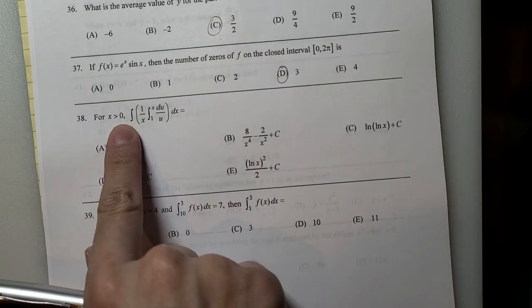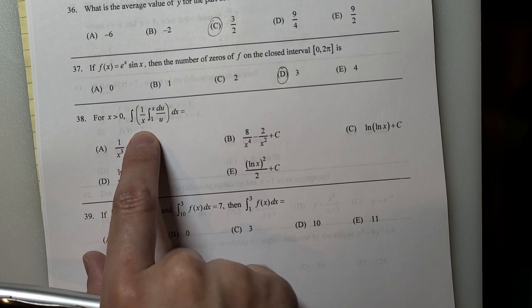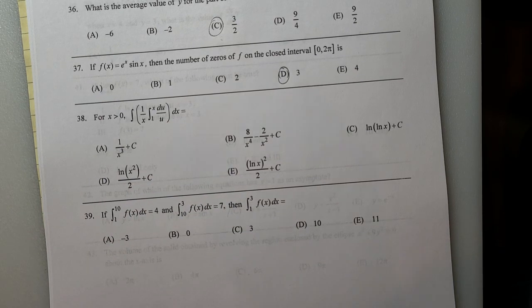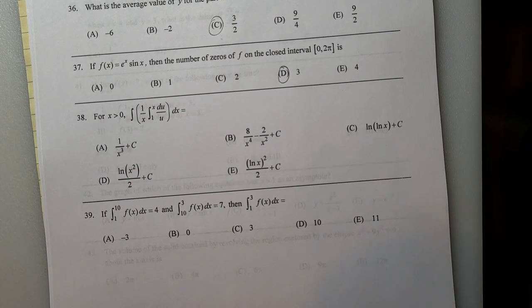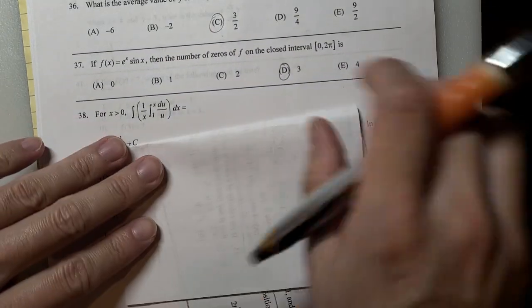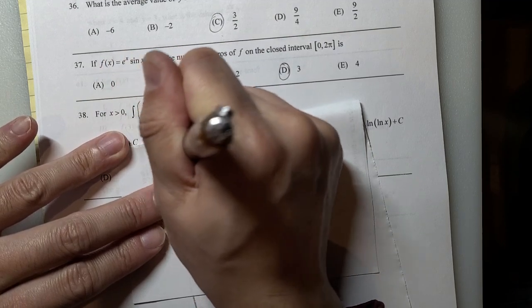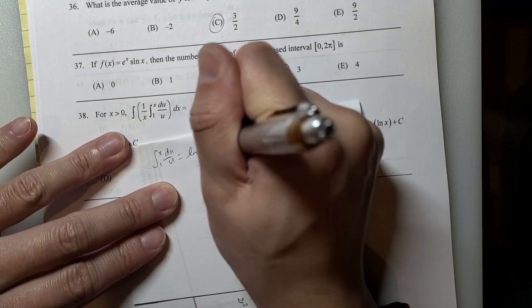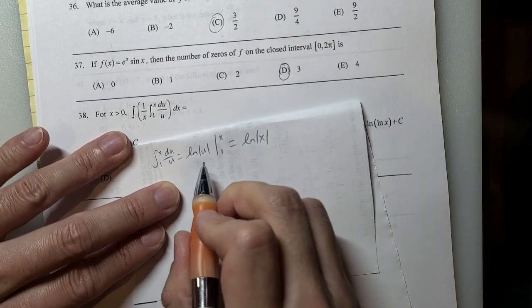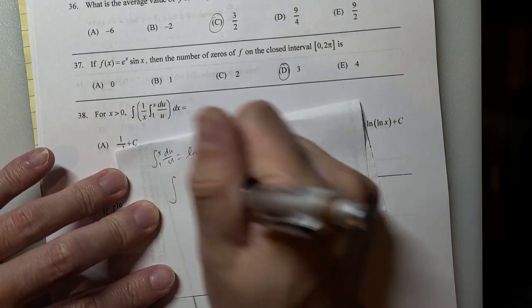Here, x is greater than 0, integral of 1 over x, integral from 1 to x du over u dx is what? Okay, so let's do the inside first. Integral from 1 to x du over u. That's just ln of u evaluated from 1 to x, which is ln of x, because minus ln 1 is 0. So now we just integrate this.